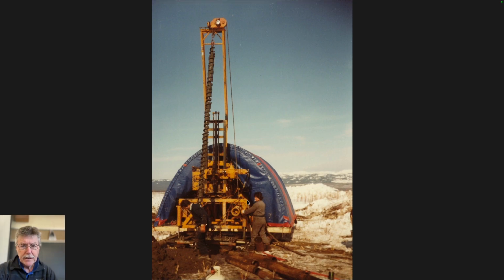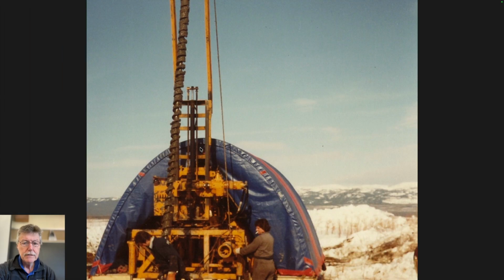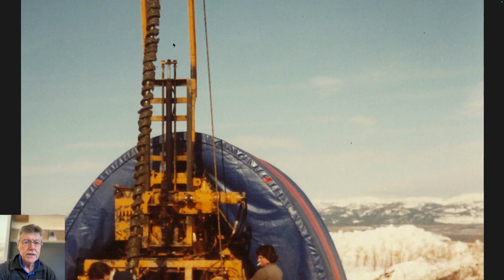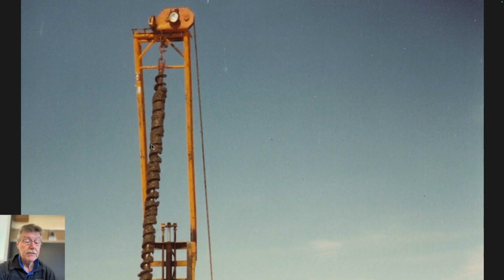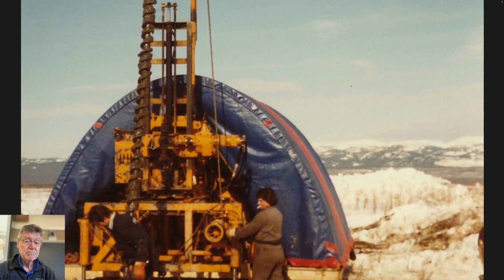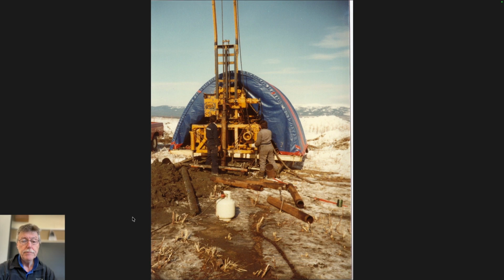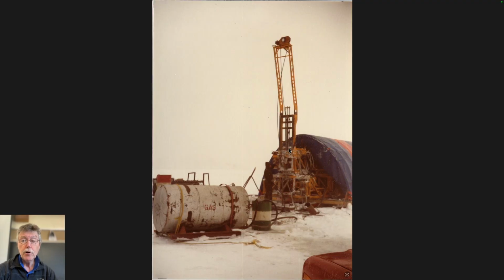Northwest Territories again, Mackenzie River. You can see on here, this is a solid stem auger with all the muck pulled on it. It's being taken up in the mast and out of the hole, and obviously takes no sample in that particular case. This is kind of in the springtime. This is probably March. The cover is for bad weather, cold weather.